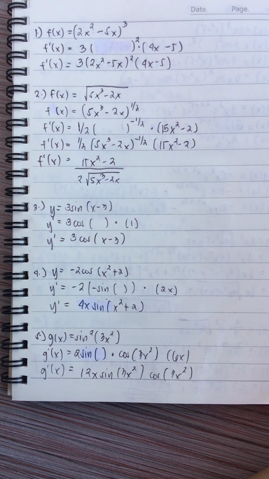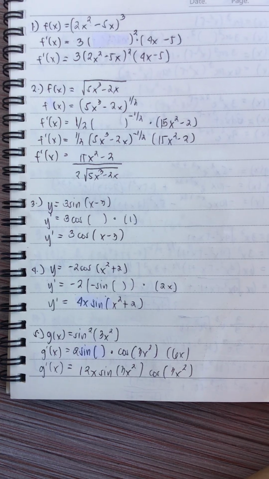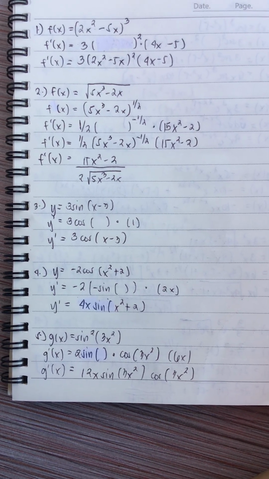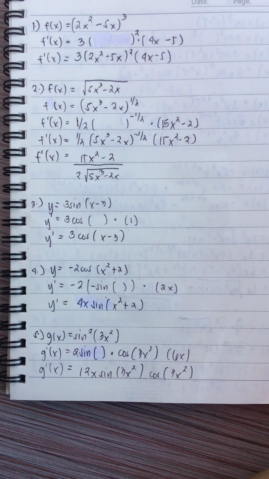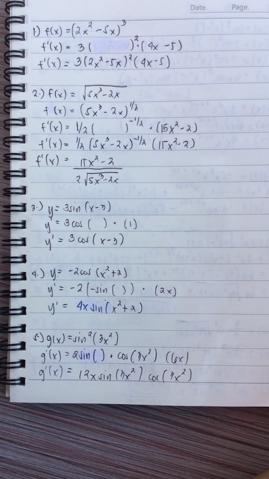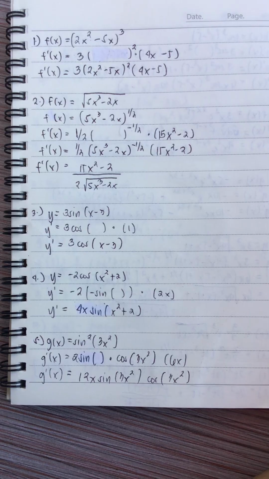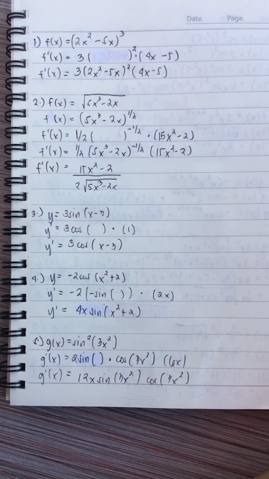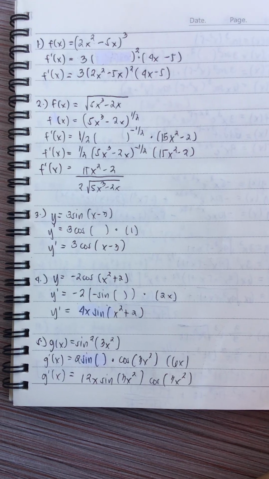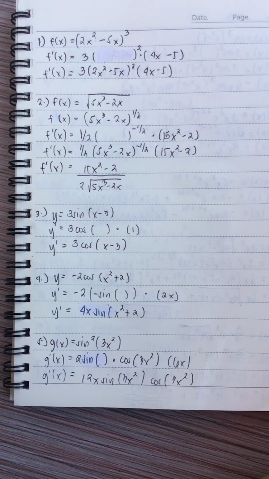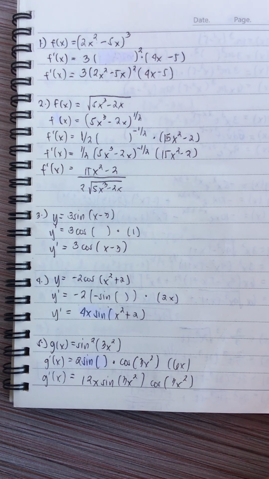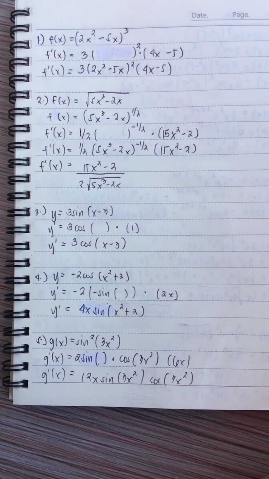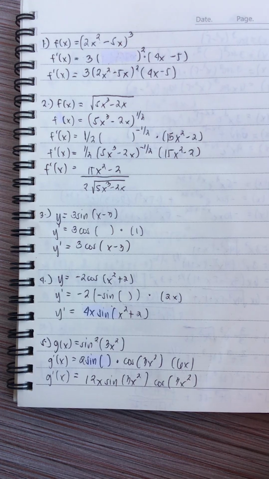Now for number 5, we are given g of x equals sine squared of 3x squared. So applying the chain rule, we have obtained 2 sine of parentheses times cos 3x squared times 6x. So combining them all together, 6x times 2 sine, that will be 12x sine, and then 3x squared cos 3x squared.